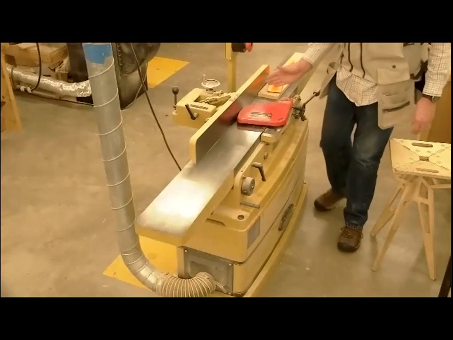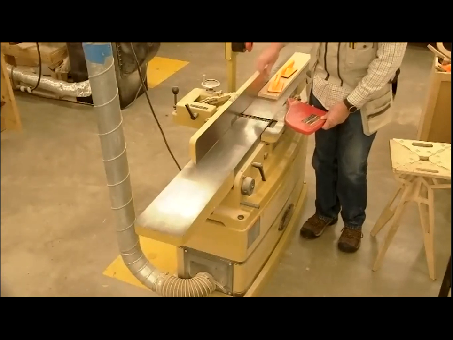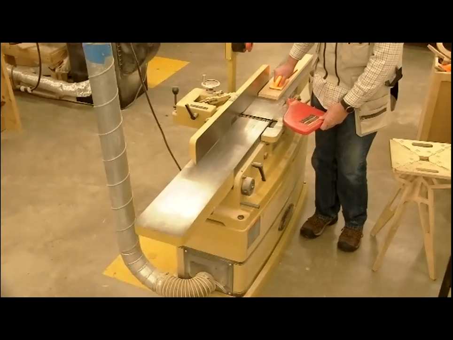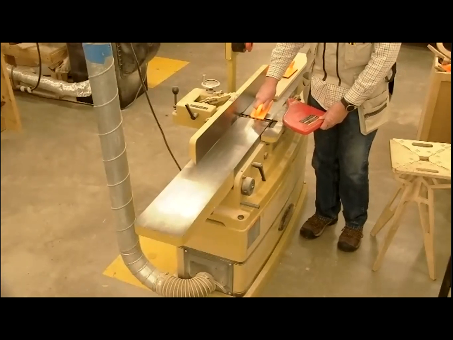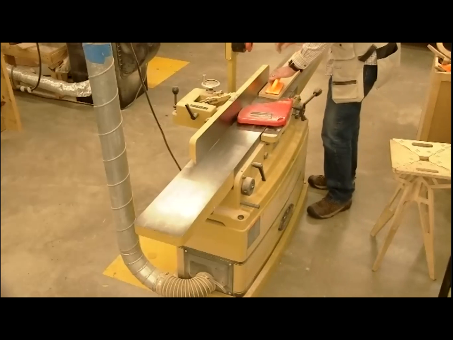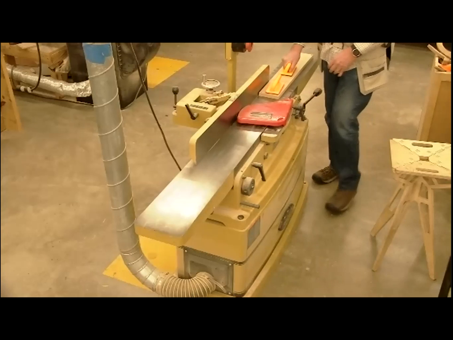Once the board exits the cutter head, this right here, and gets onto the outfeed table, that's where my pressure is going to be, down on the outfeed table, okay? I don't want to put a lot of pressure on the infeed table once my boards cross this threshold where the cutter head is, okay? And I don't want to push down real hard, because I'm forcing the bend out of this board, which is what I'm trying to correct.